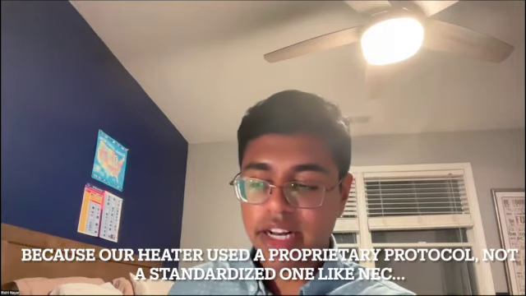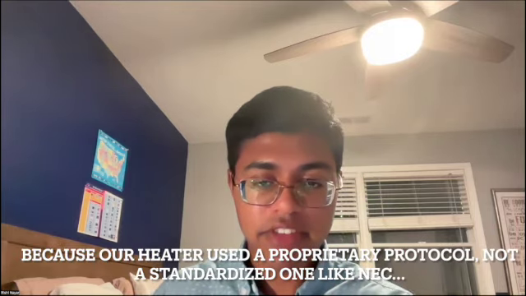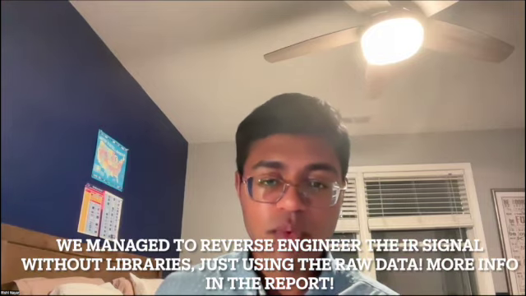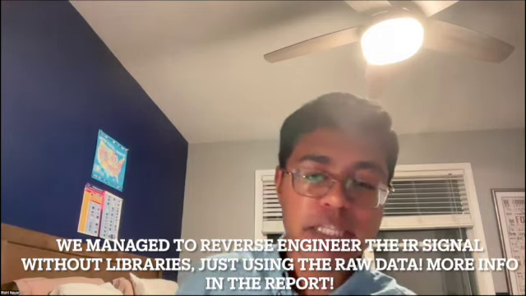In the previous section, Dylan alluded to how our IR system works. So basically, you point the remote, press a button, and that signal is put into raw data that is received by the transceiver breakout board. We can analyze that raw data and reconstruct the signal and transmit it back to the heater. But that doesn't really tell us much about when we should be transmitting these signals. What's the logic behind that? So that's what this section is about.